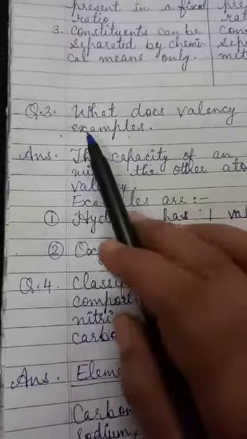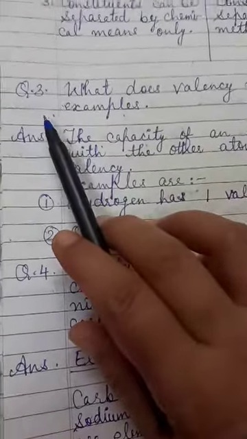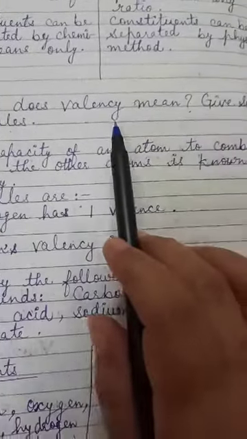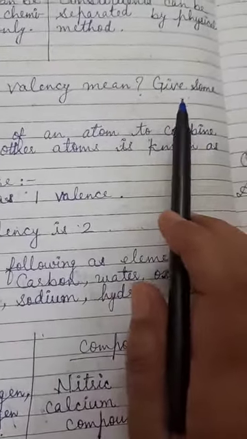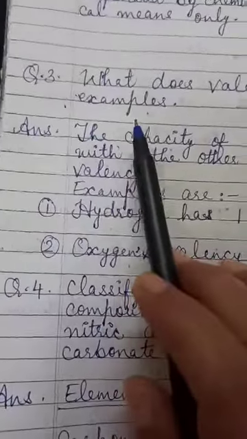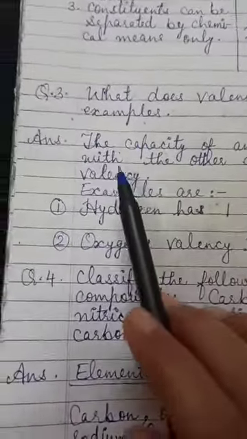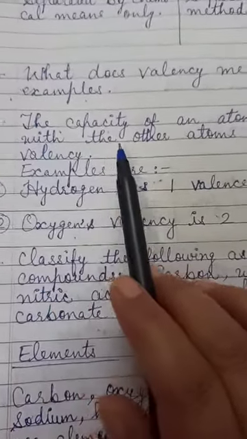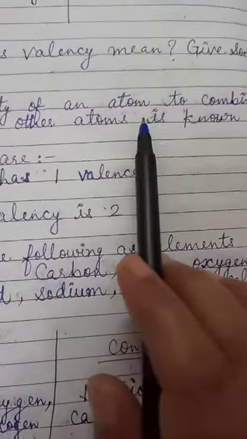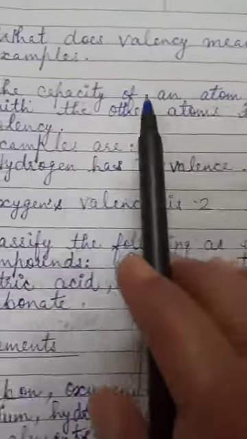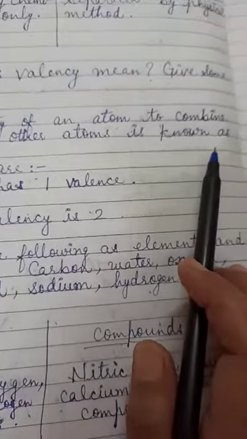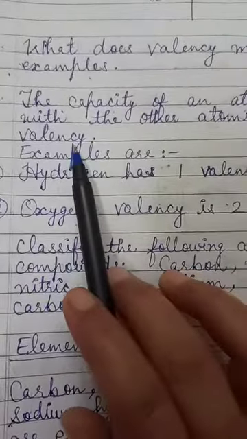Yes, dear students. Now let's see question number 3. What does valency mean? Give some examples. What is the meaning of valency? Let's see. The capacity of an atom to combine with the other atoms is known as valency.